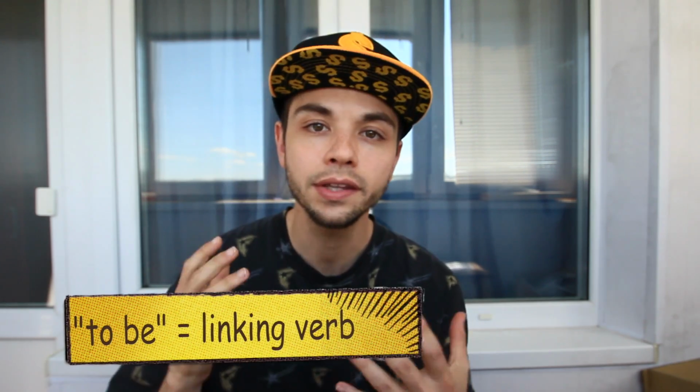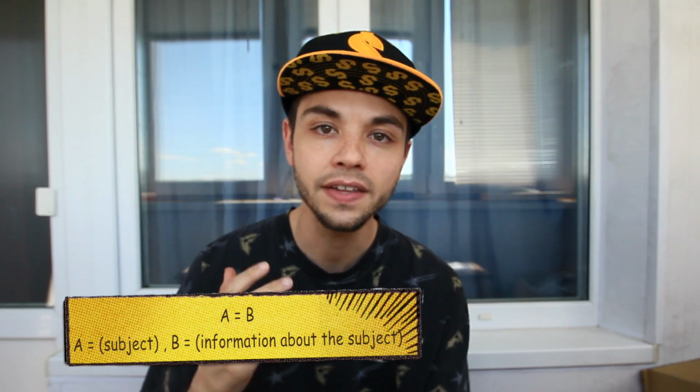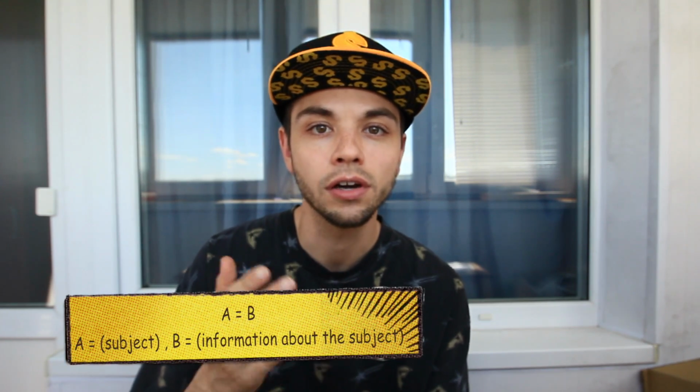Today we're going to look at some examples of verbs that can be both linking verbs and action verbs. One example of a linking verb that's usually not used as an action verb is the verb to be. We can think of linking verbs as an equal sign. That means A equals B. In this construction, linking verbs are like the equal sign. Linking verbs give us more information about the subject.